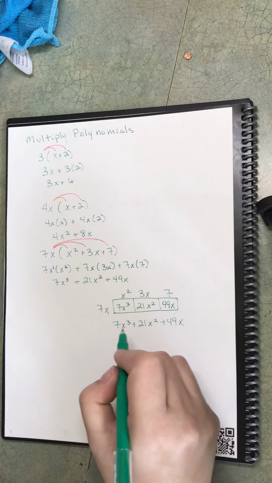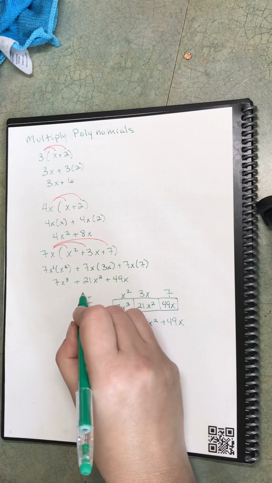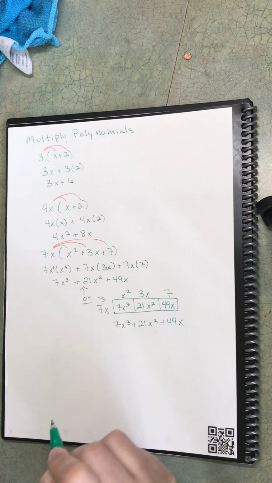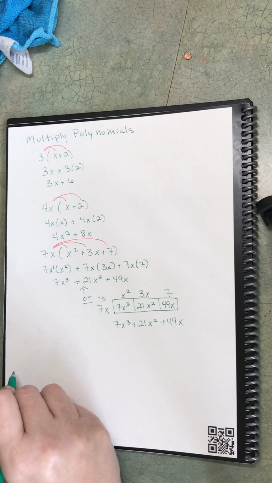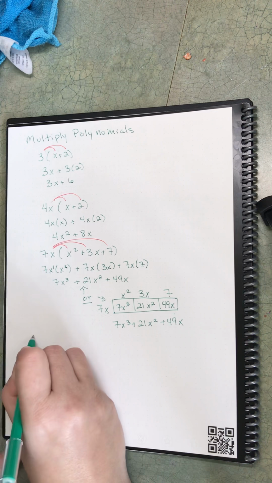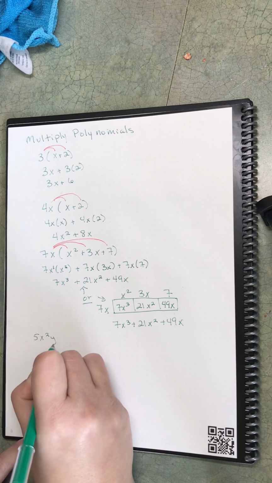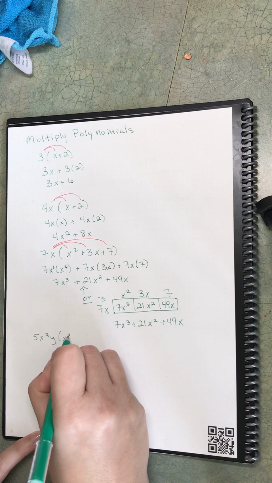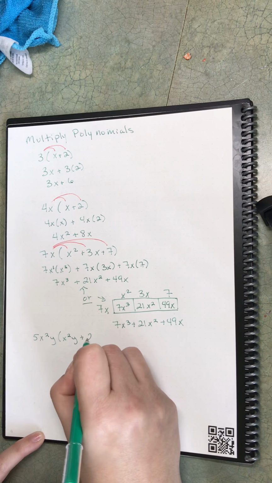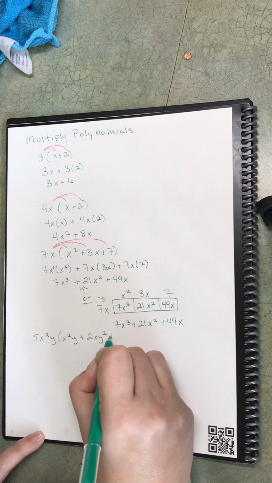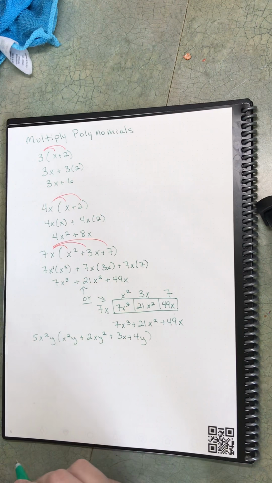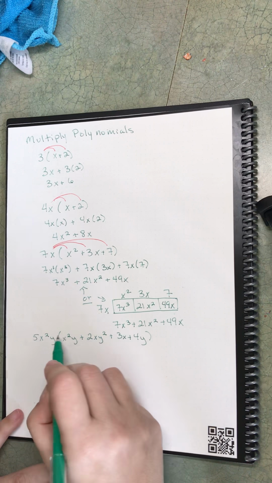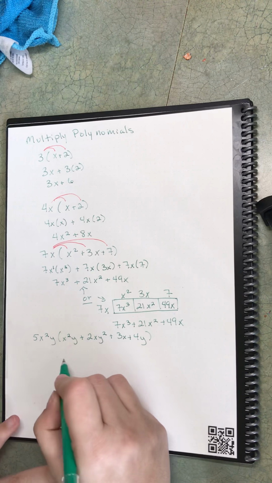Okay, so 2 different ways to do the same problem. All right, I have one last problem to show you. So this one is 5x squared y times x squared y plus 2xy squared plus 3x plus 4y. All right, here we're going to do that same thing, but you can see with 4 pieces it gets a little more complicated.